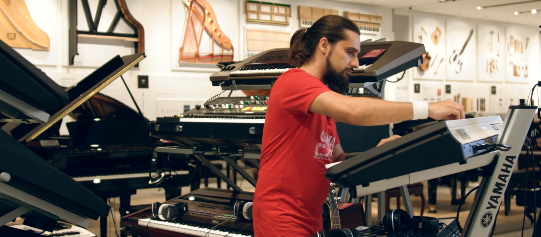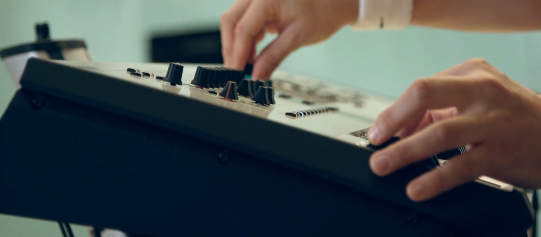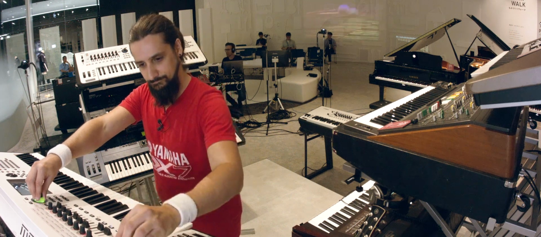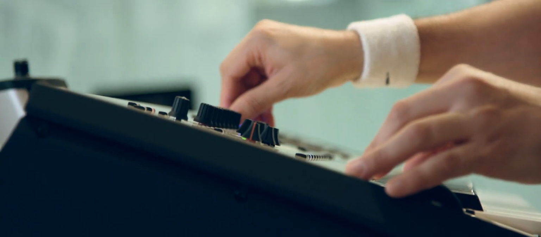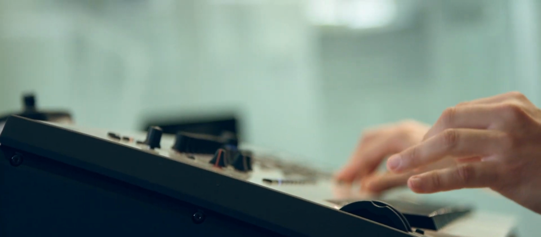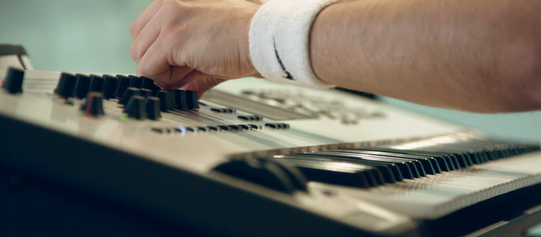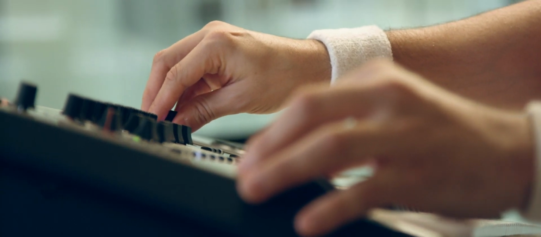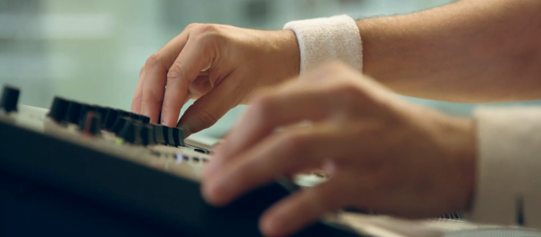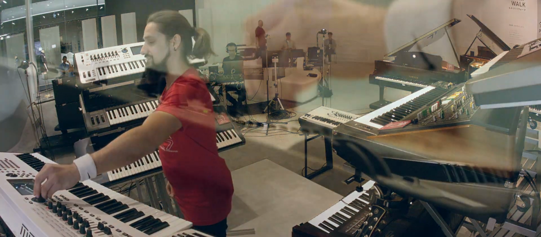You can go from very subtle, or you can make it really scream. And then, of course, it can also self-oscillate.